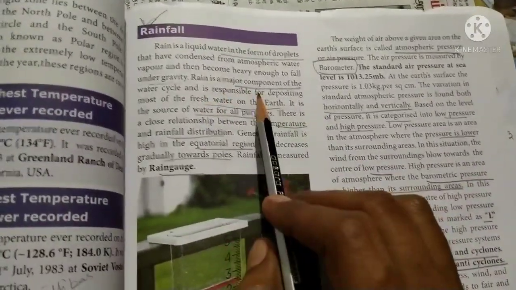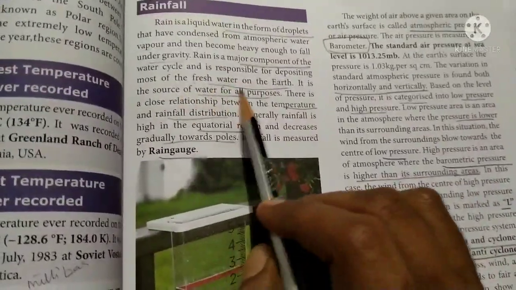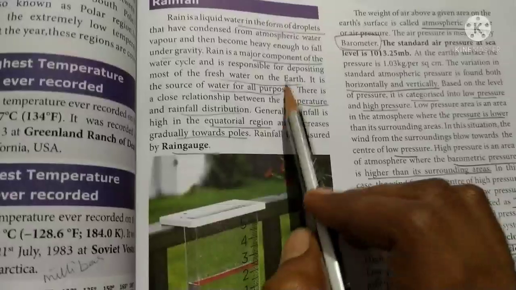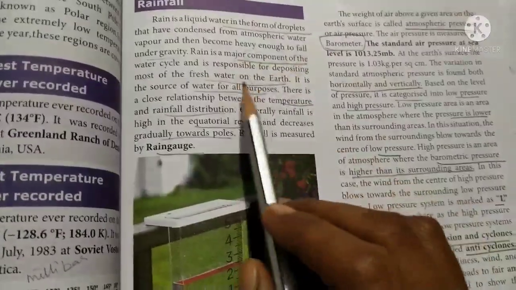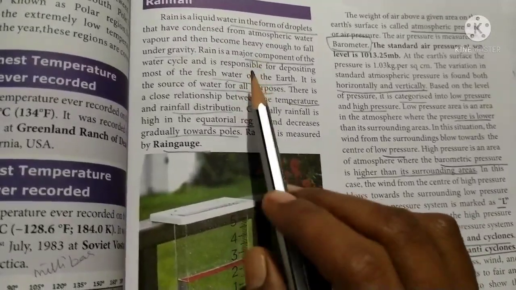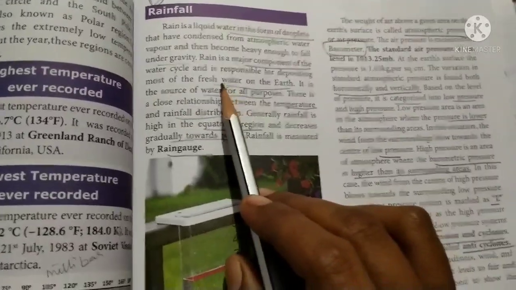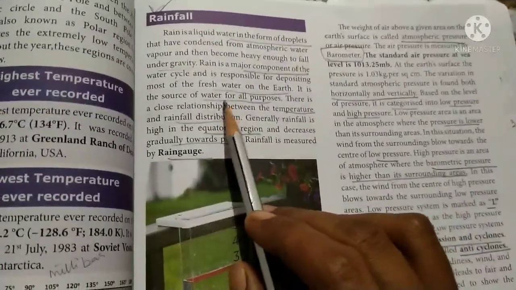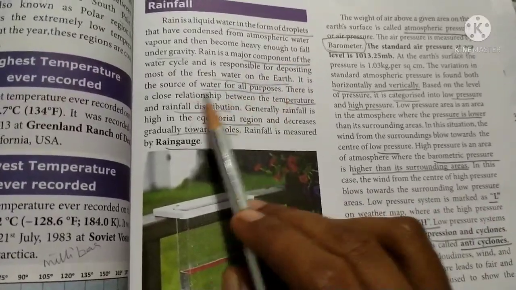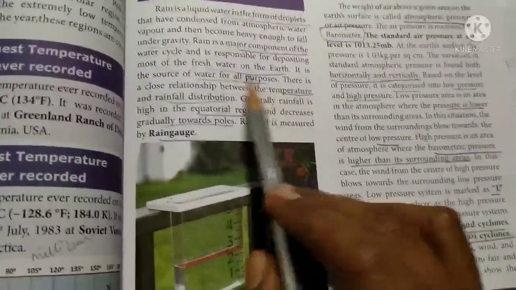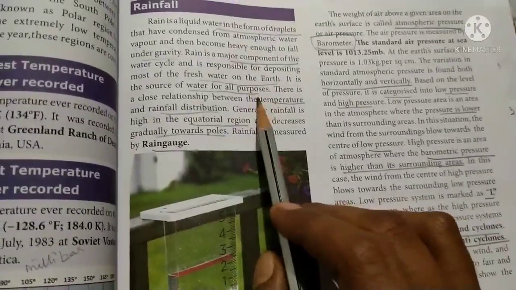And rain is a major component of the water cycle, and it is responsible for depositing most of the fresh water on the earth. So we already know that rainwater is the purest water on the earth. So it is responsible for depositing fresh water on the earth. It is the source of water for all purposes. Rainwater is the main source for all uses.